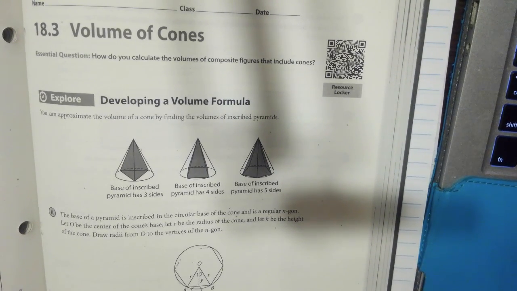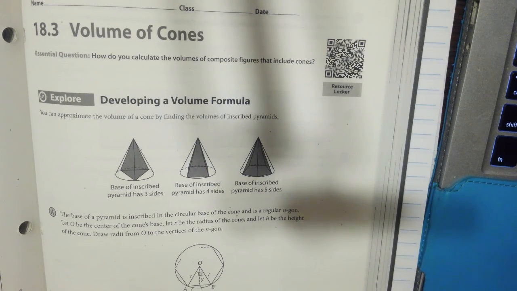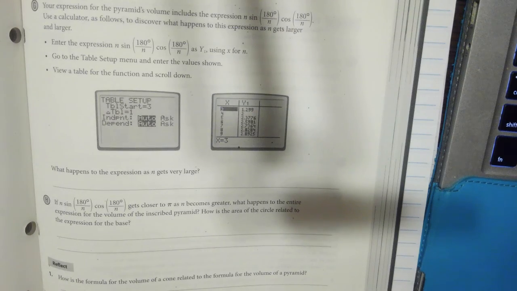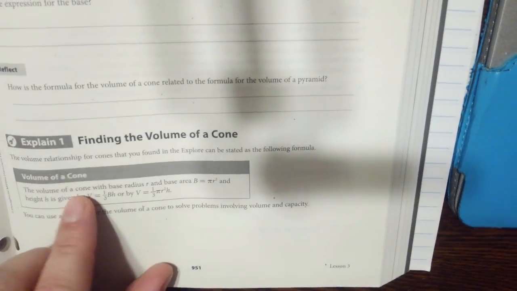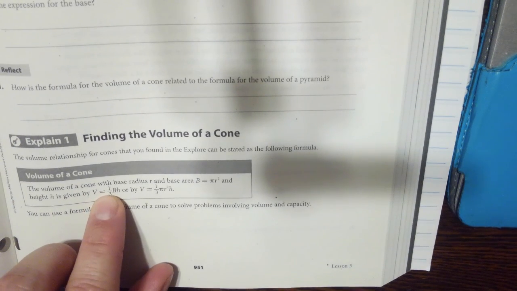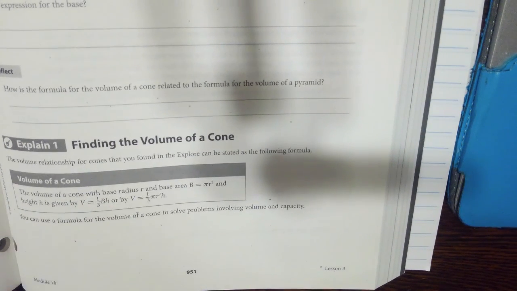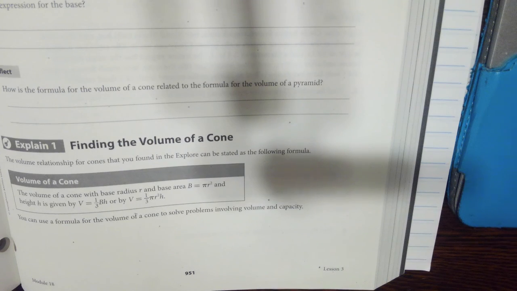Okay, cones. Cones are very, very easy. They have the exact same formula, technically, as pyramids. The formula for finding the volume of a cone is, where is it? Look at that. Volume is equal to 1/3 area of the base times the height. Cool, right? Just like the pyramids.